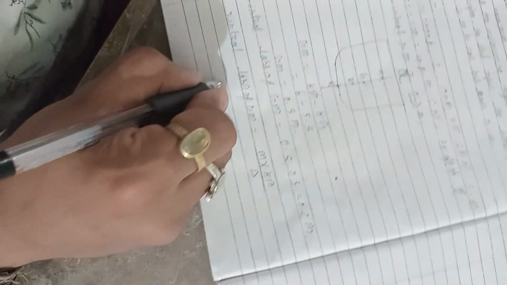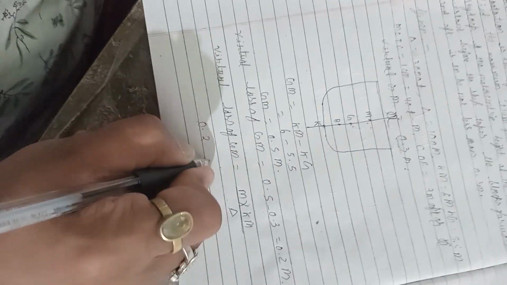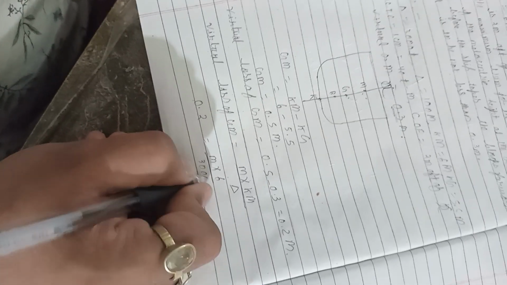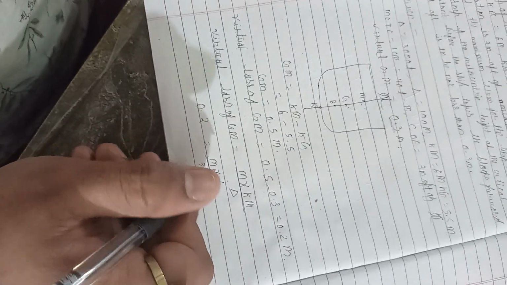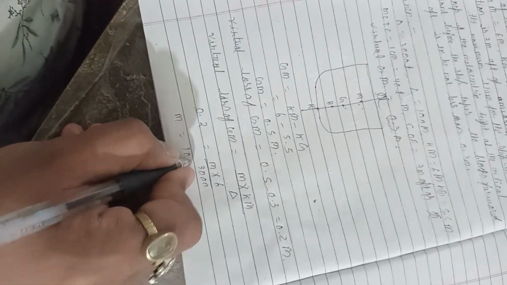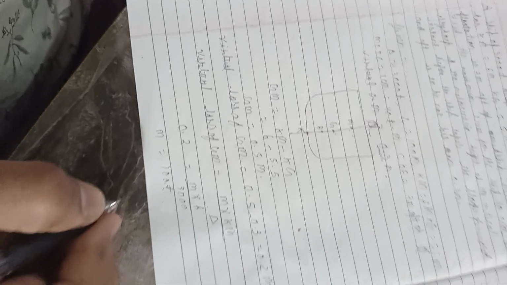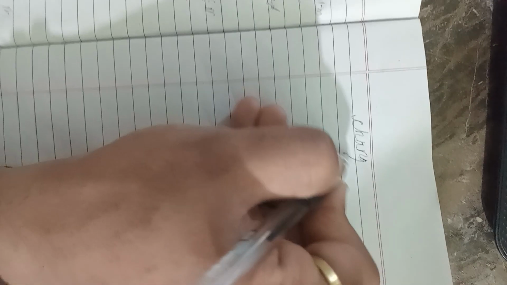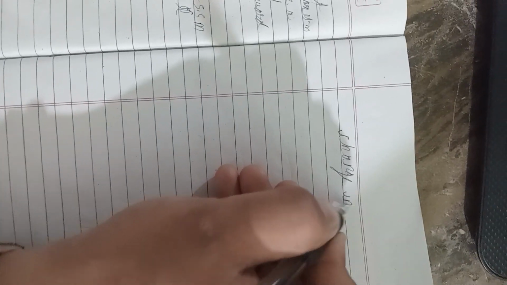So 0.2 is equal to m into 6 by 3000, where 3000 is the displacement given to us. So the value of m will come out to be 100 tons. Now we calculate the change in trim.